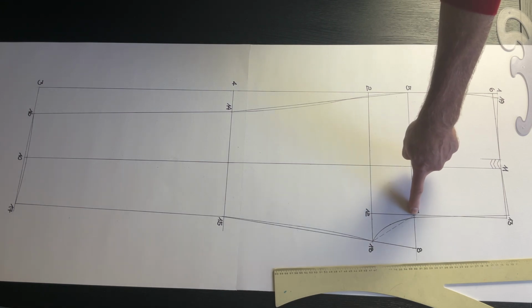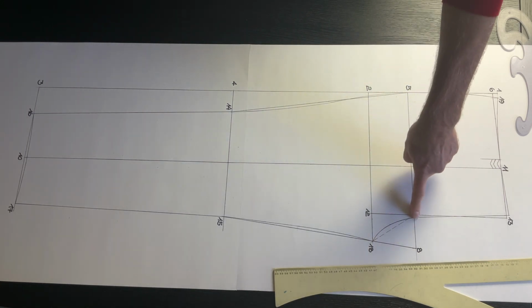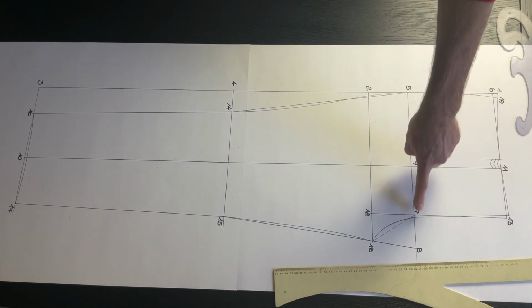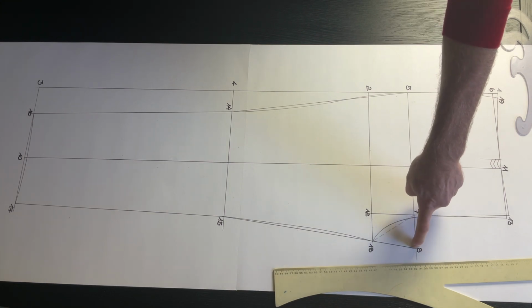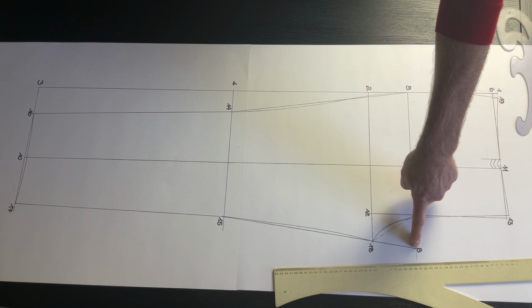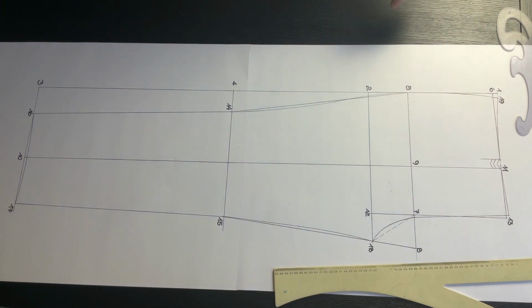Here, this is 7. It's 1/4 of the hip width minus 1 centimeter. From 5 to 7. From 7 to 8, you mark 1/10 of half the hip width plus 1 centimeter further out.